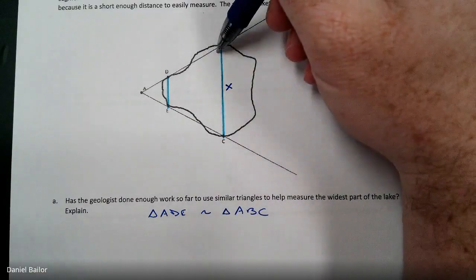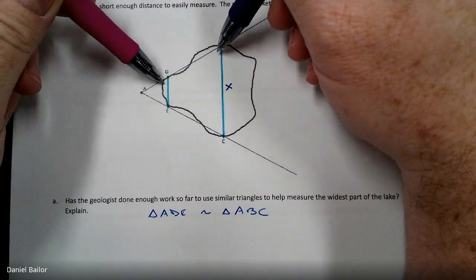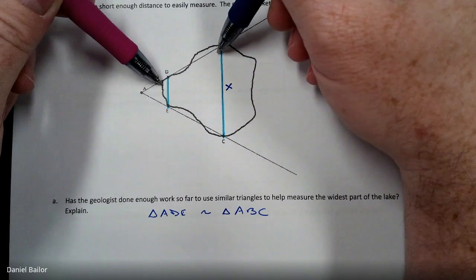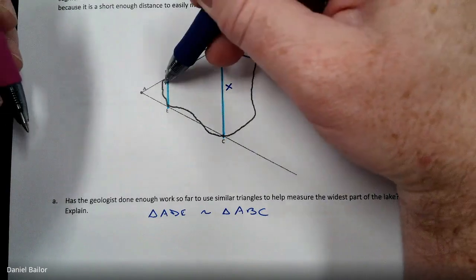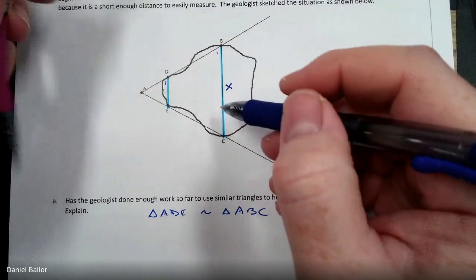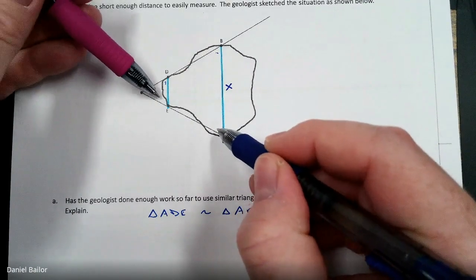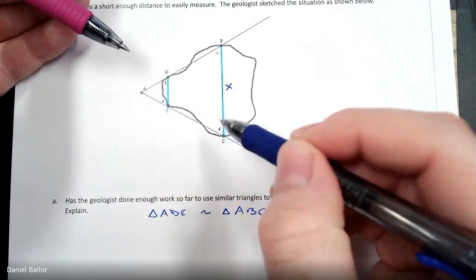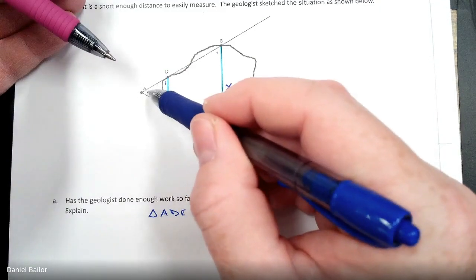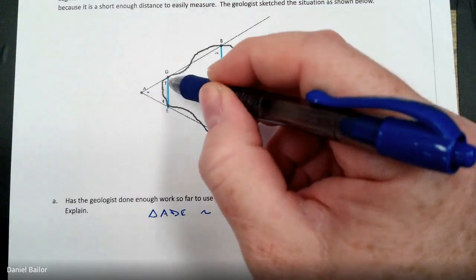So this angle right here in ABC and this angle right here in ADE are equal because they are corresponding angles. And because the lines are parallel, this angle right here and this angle right here are also corresponding, so they are equal. And we know both triangles share angle A. So all the angles are the same because these are parallel lines with corresponding angles.